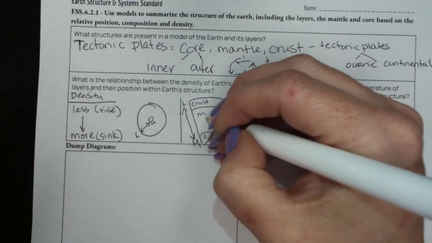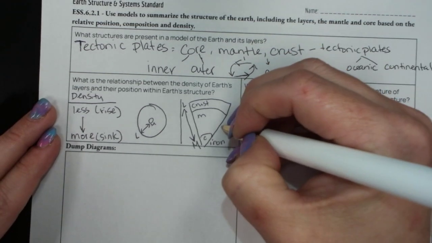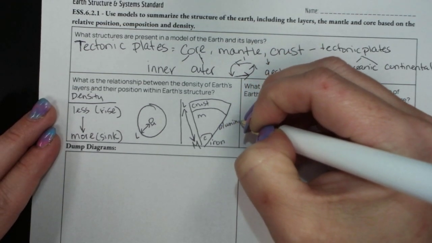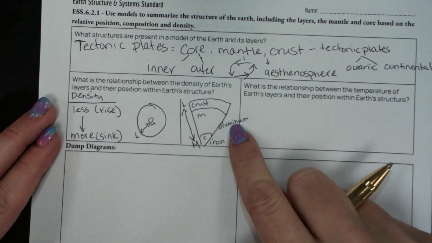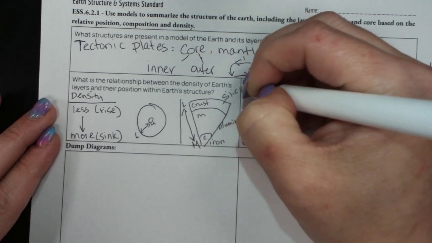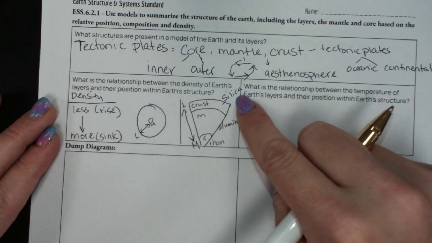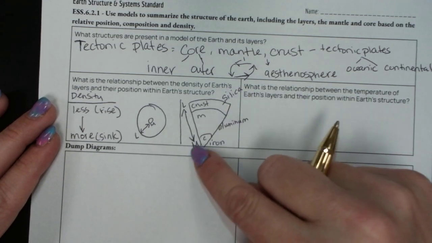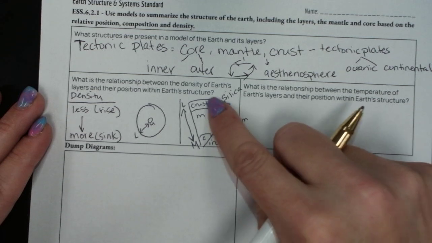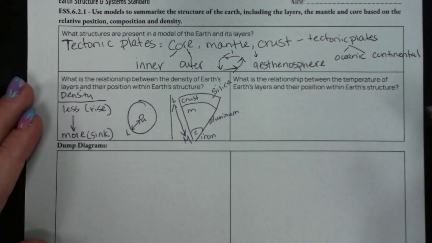Then we have your mantle, which is also mostly made of metals, but there's aluminum. And aluminum is less dense than iron. And then up in the crust, a lot of your crust is made of this silica or quartz mineral. And so that is the least dense layer. So all of these layers separated out based off of their density.